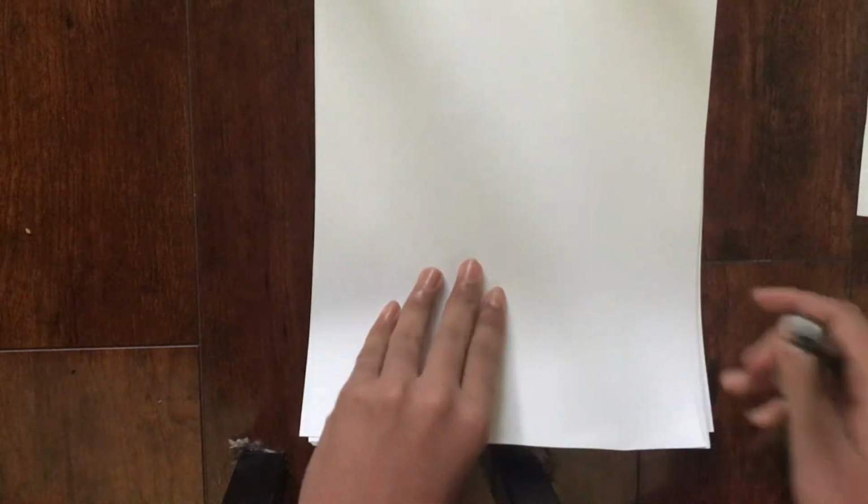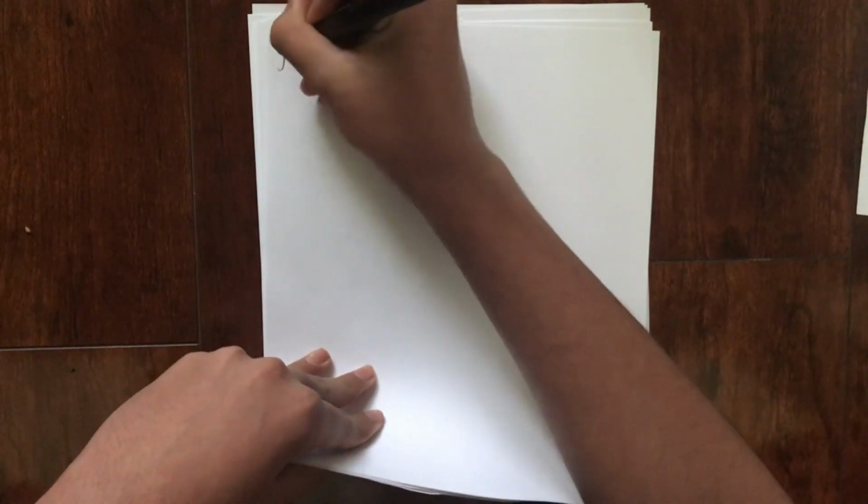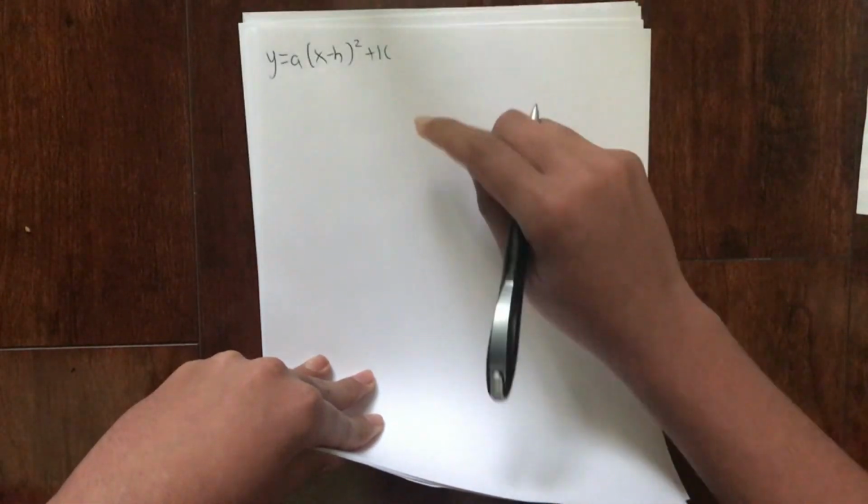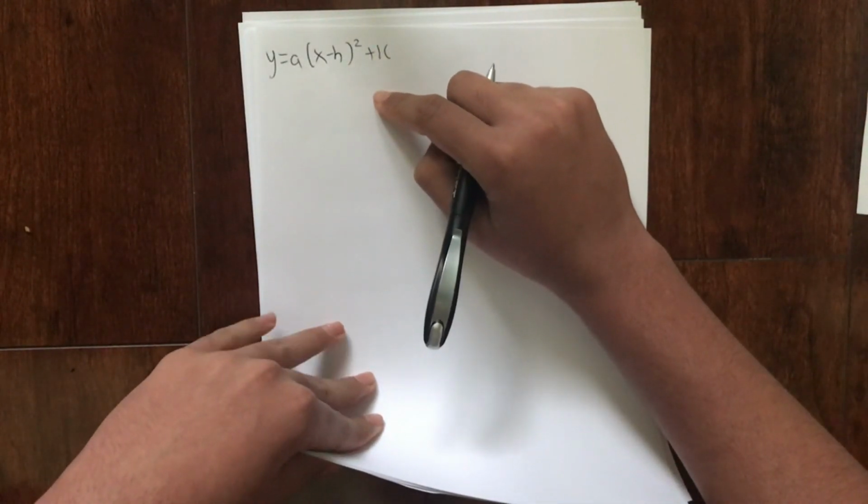So now let's take a look at another form called the vertex form. Converting from standard form to vertex form is very common when solving a quadratic equation, since having an equation in vertex form makes it easier to graph the function. Vertex form is y is equal to a times x minus h squared plus k, where (h, k) is the vertex.